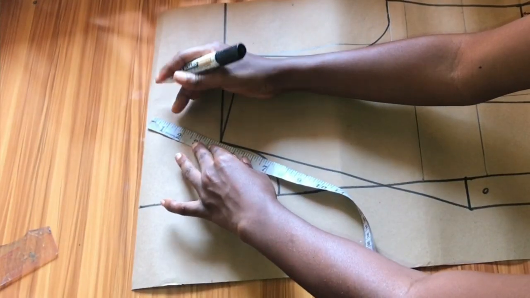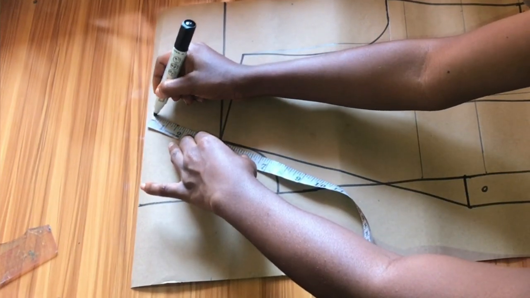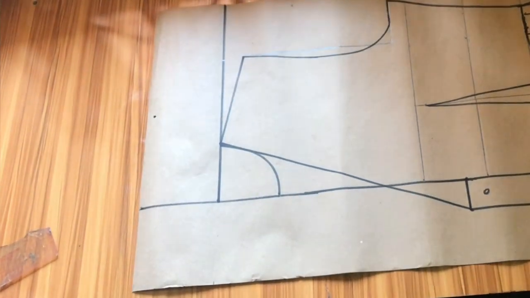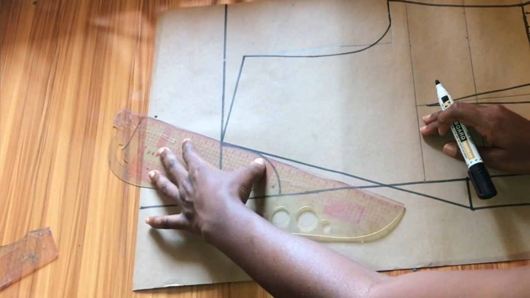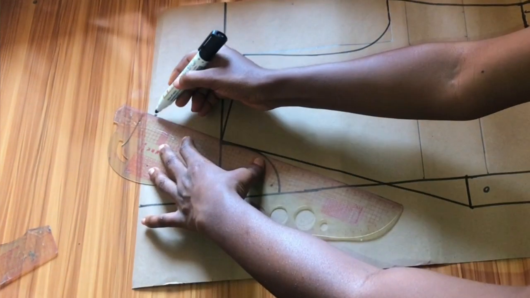You can see that I didn't place my tip straight. It is slanted. I'll mark the 4 inches, okay? After doing that, I'll place my ruler and I'll slant it upward. Make sure your ruler is not placed straight. Make sure it is slanted like this.